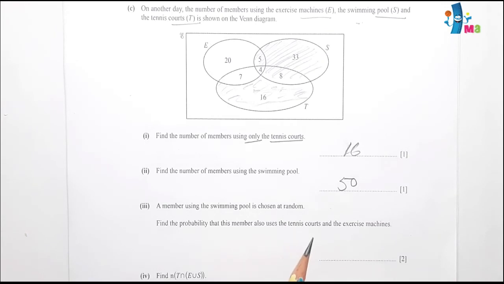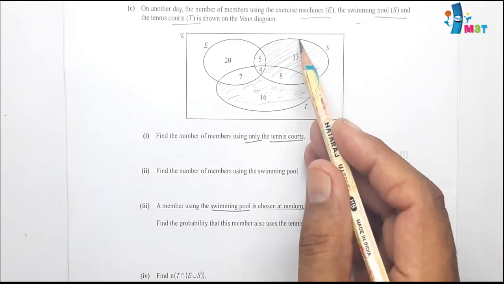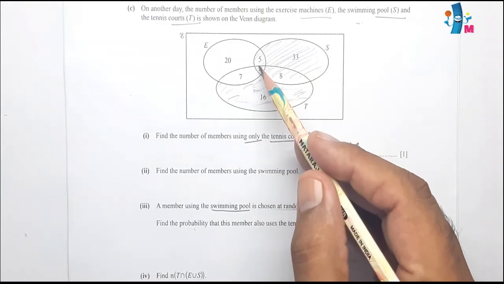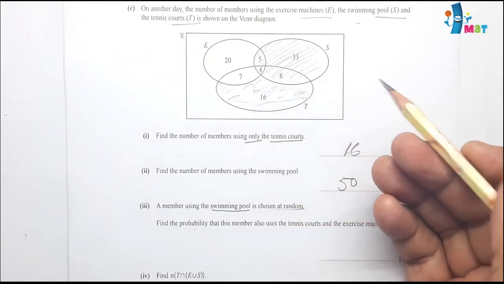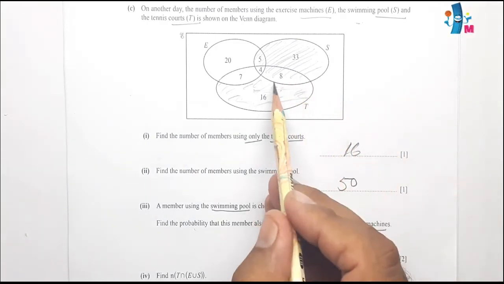Then the third part: a member using the swimming pool is chosen at random. Find the probability that this member also uses the tennis court and the exercise machine. So out of these 50, we have to choose a member who is using the tennis court and exercise machine as well.